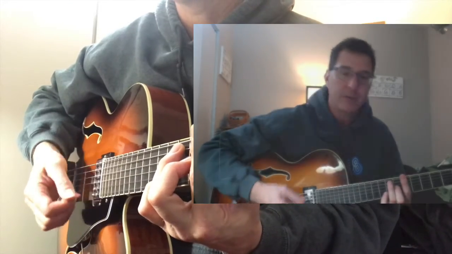Here's a simple 12-bar blues in B flat. 1, 2, 3, 4.